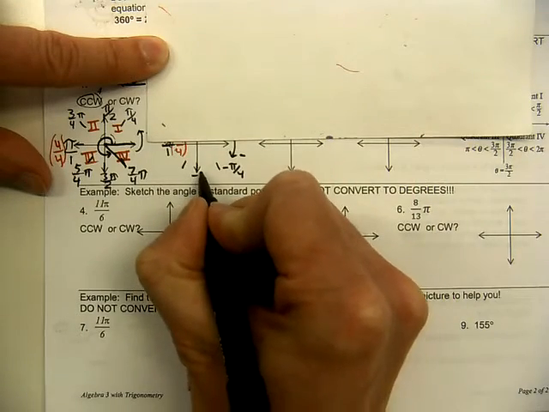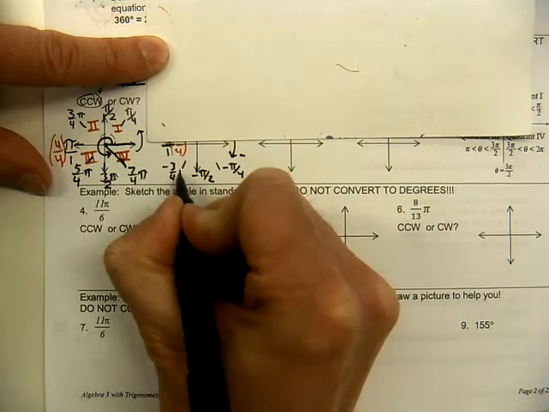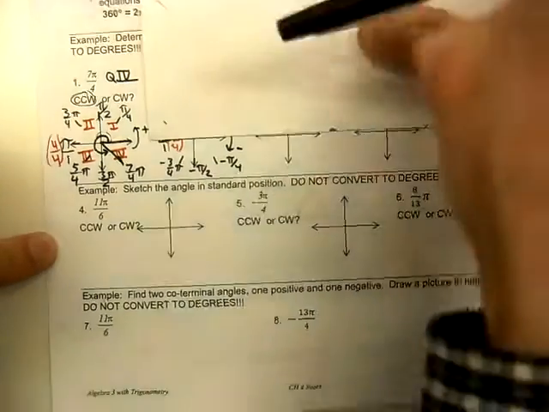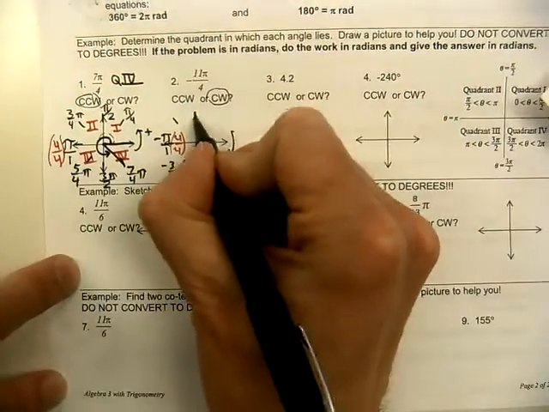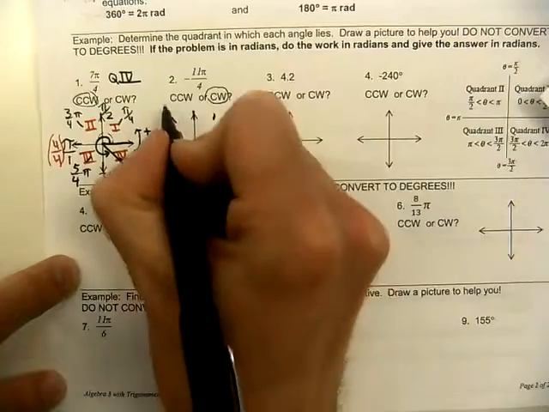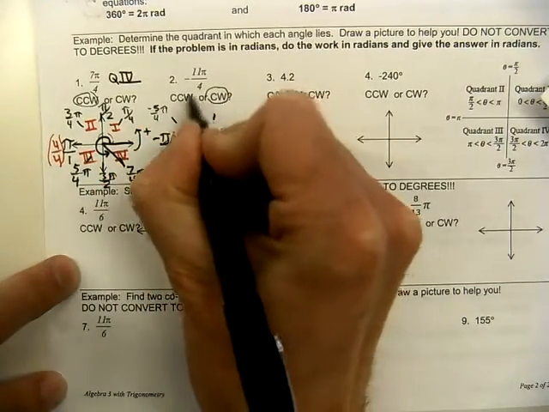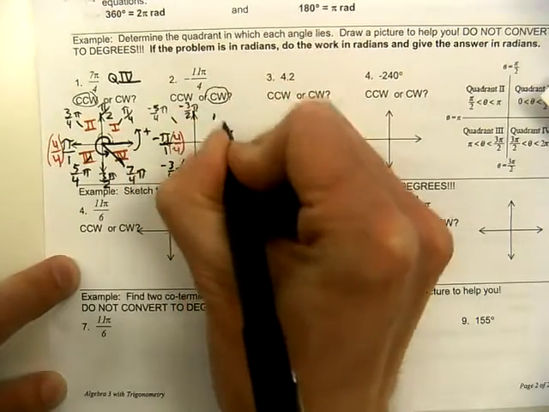Then -2/4 pi, which reduces to -pi/2. Then -3/4 pi there in quadrant 3. There's -4/4 pi on the far left-hand side. And then we divide the top half also into 4 equal parts. So here's -5/4 pi. Up at the top, -6/4 pi. That reduces to -3/2 pi.